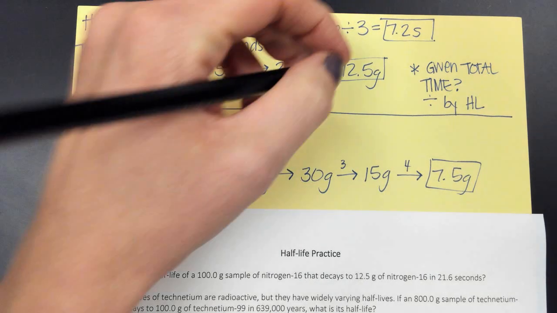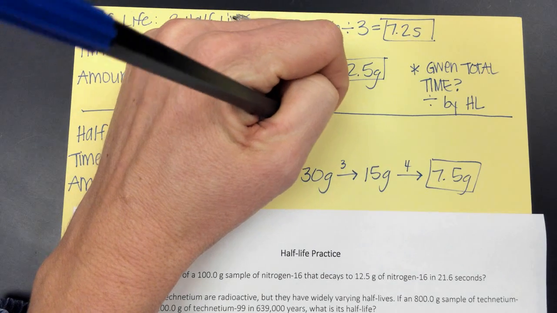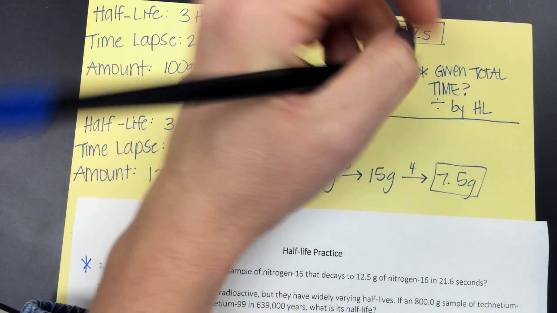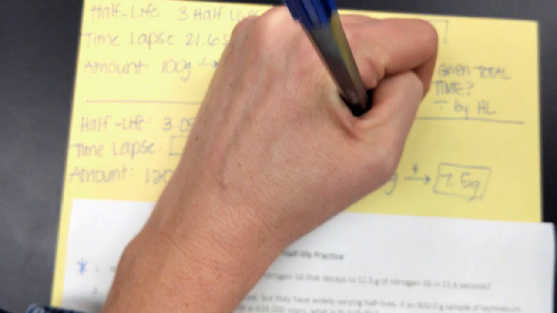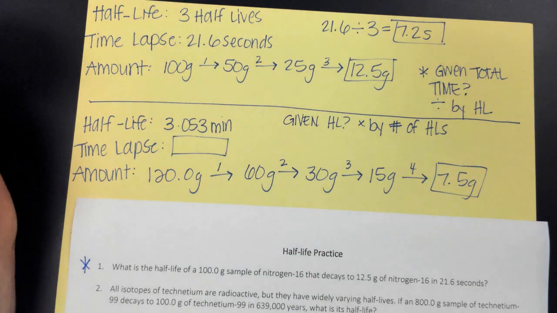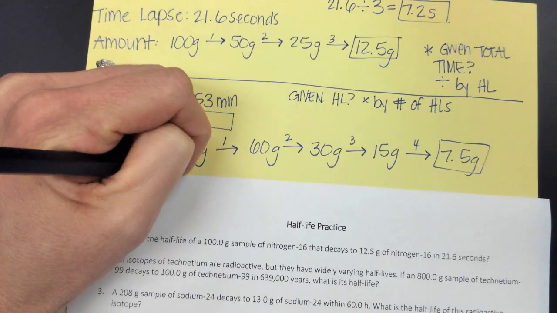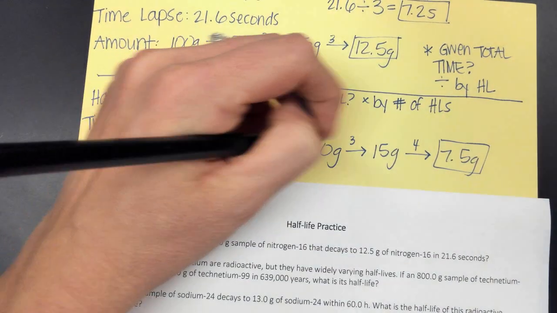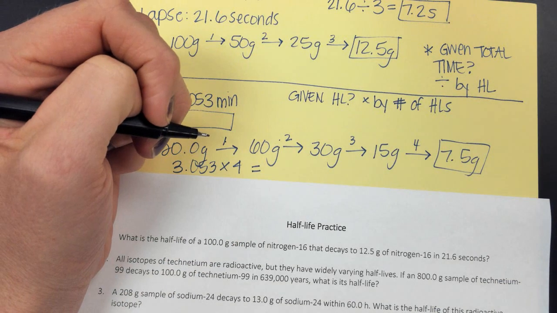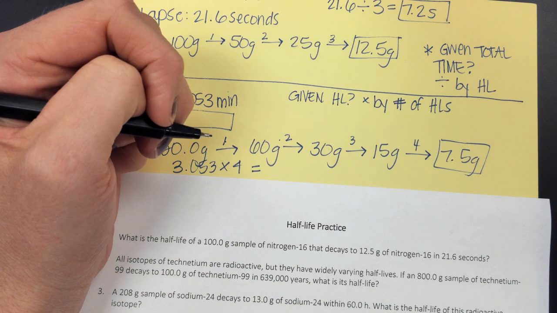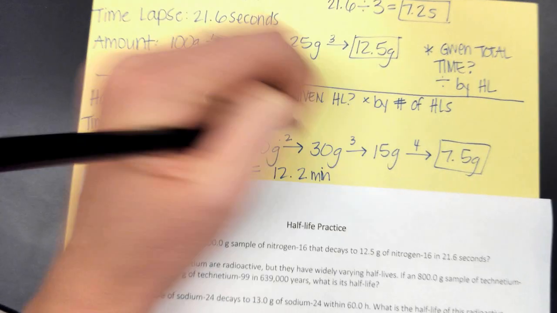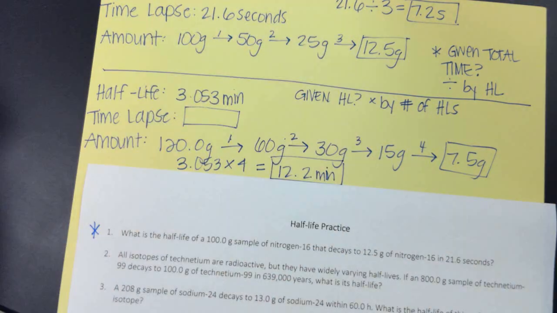So if you are given the half-life, you will multiply by the number of half-lives. Okay, so 3.053 times 4 decays equals 12.2 minutes. Okay.